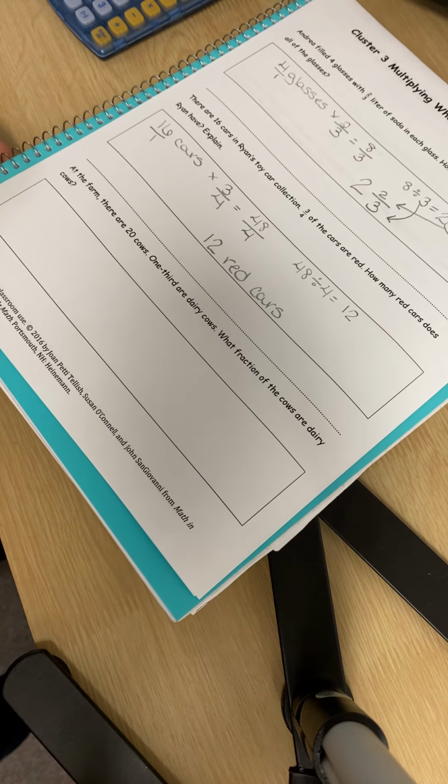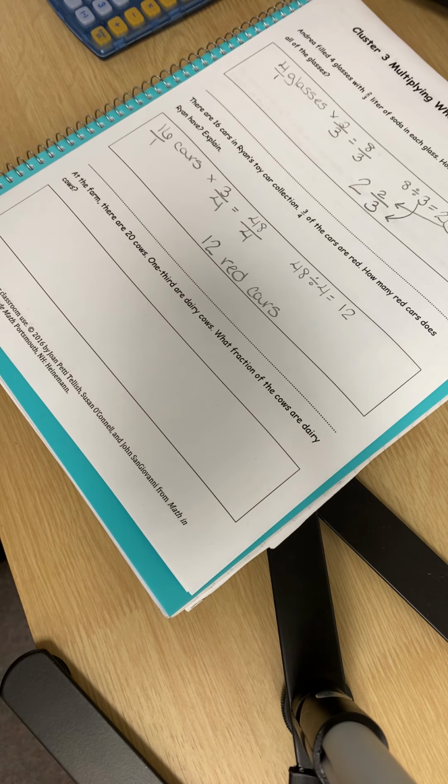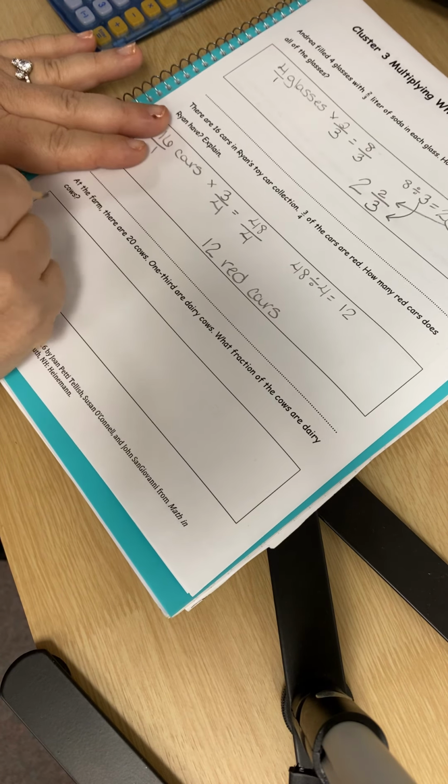Number 3 says, at the farm, there are 20 cows. 1/3 are dairy cows. And dairy cows are the ones that produce milk, make the cheese, yogurt, all that good stuff. Okay, so those are important. What fraction of the cows are dairy cows? Now think about this logically. Are you going to have a half a cow? No. So they're going to be a whole number in this answer. So I shouldn't have a remainder. All right. So let's try it.